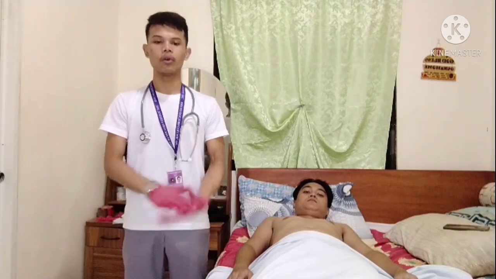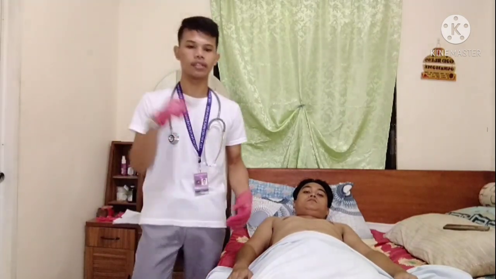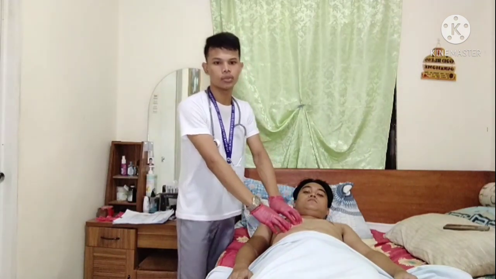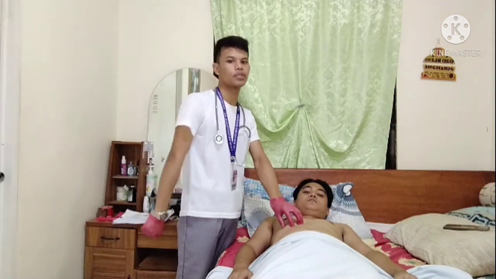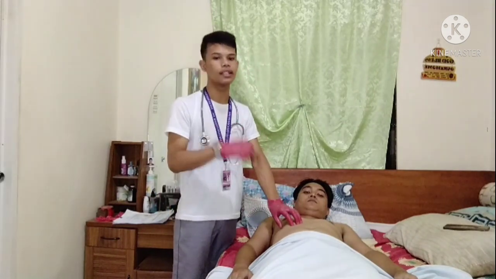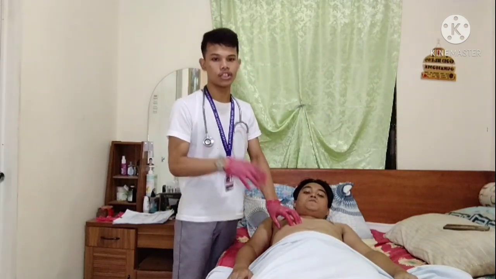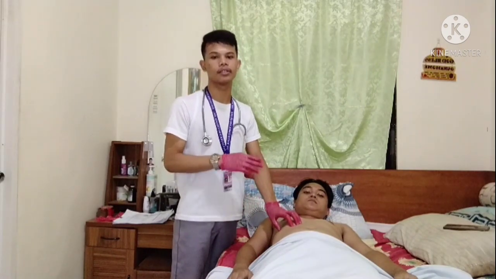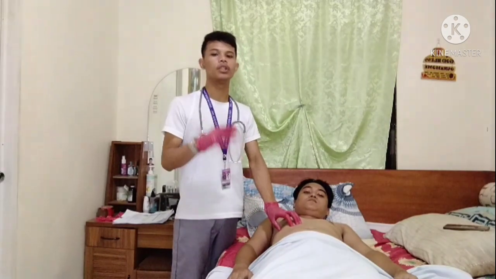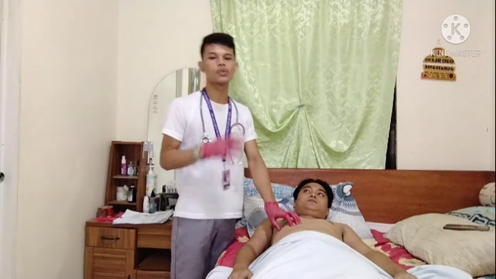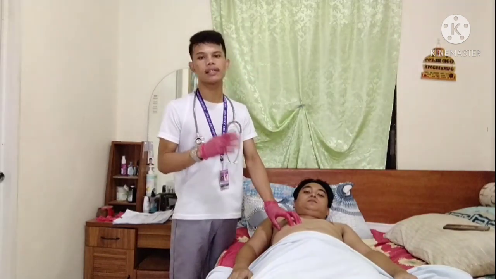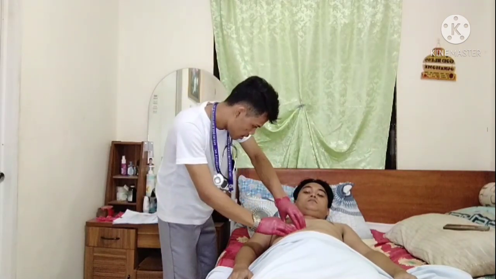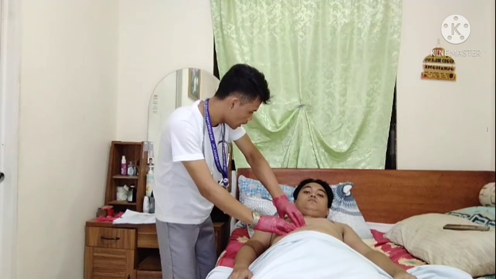So what we're going to do is hook the fingertips of both hands just like this. Then, at the edge of the right costal margin, we ask the client to take a deep breath and gently but firmly pull inward and upward with the fingertips. Aside from that, we need to note for any consistency or signs of tenderness. Okay, sir, inhale, exhale, sir. Take a deep breath.